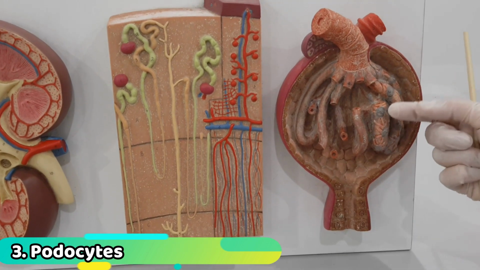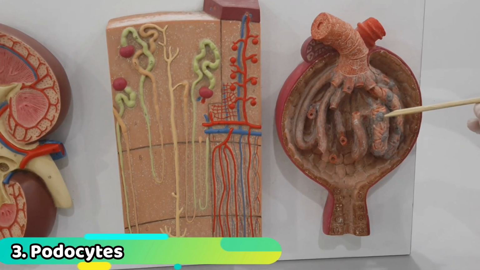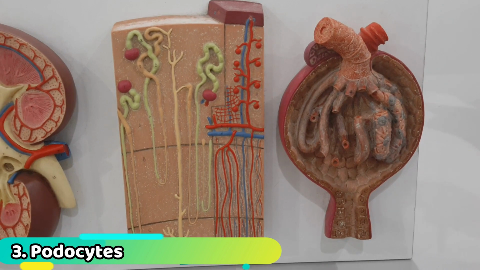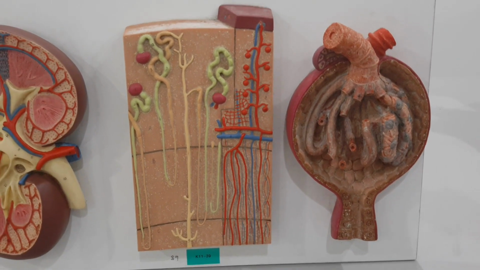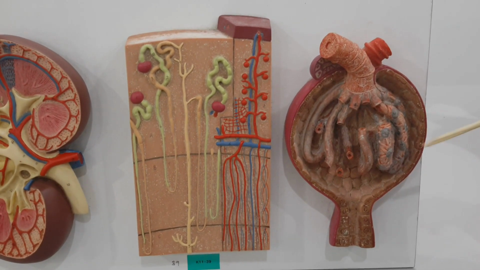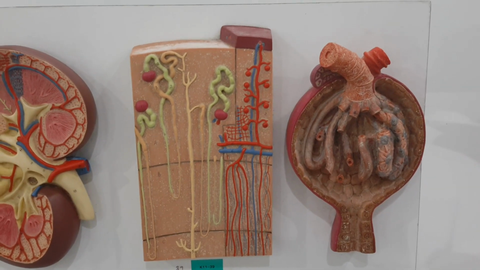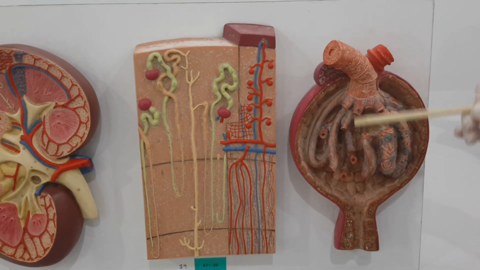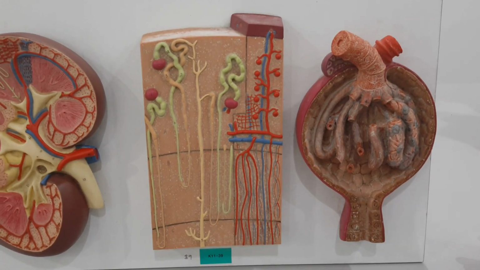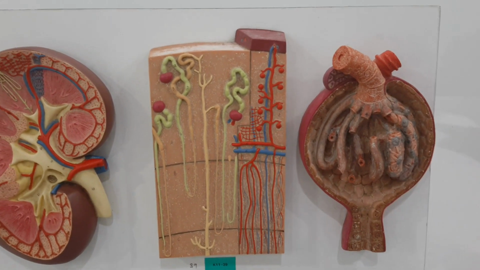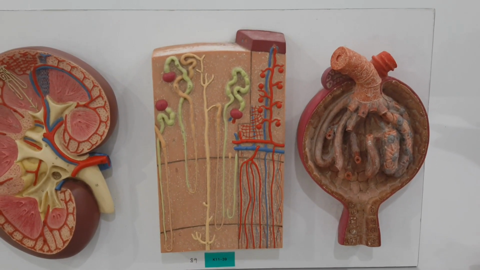Okay, and of course, the visceral epithelial cells have holes of a much smaller size compared to the capillary endothelial cells. So these are the three glomerular barriers for the filtration of the blood in the glomerulus.